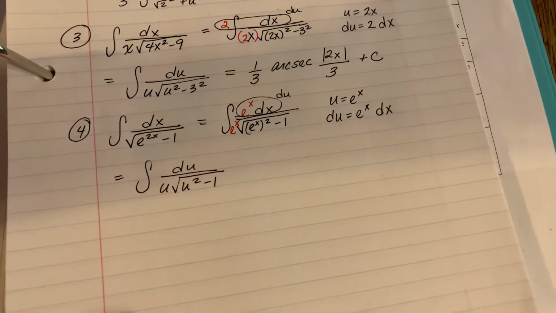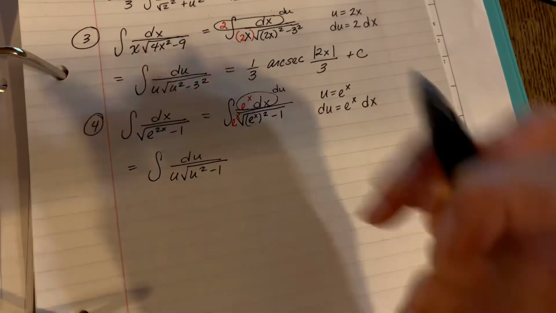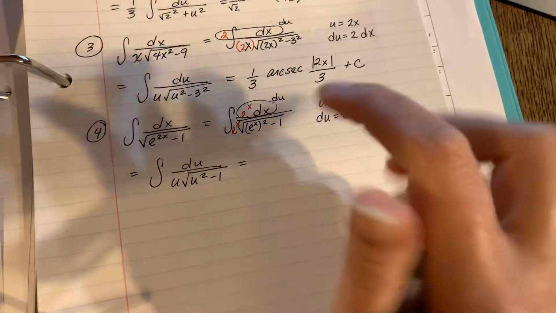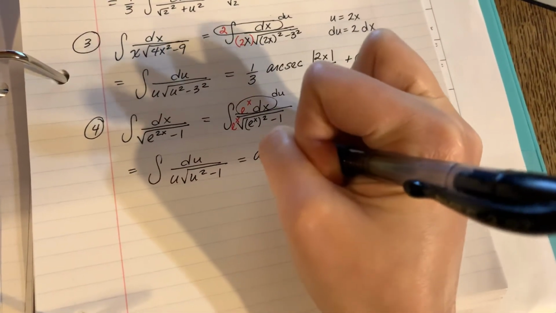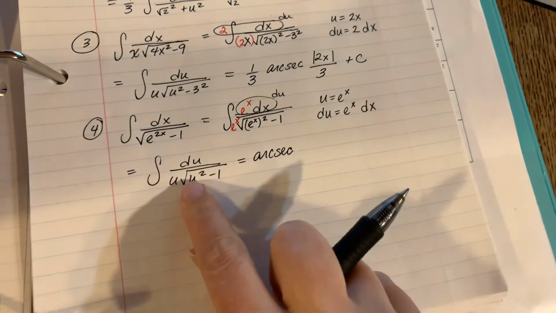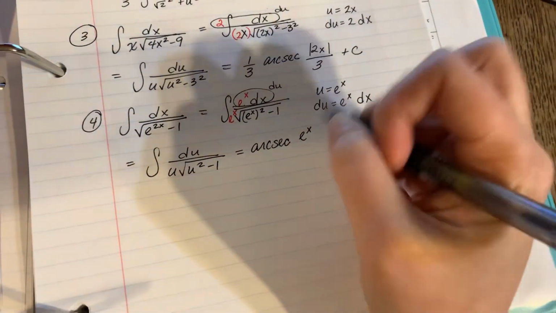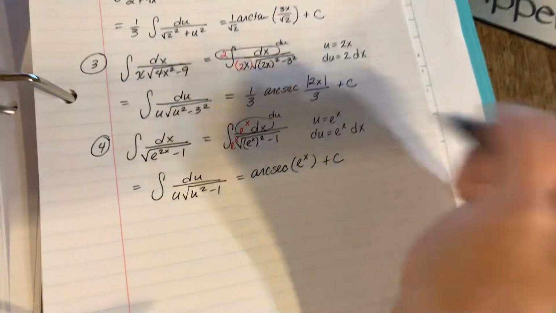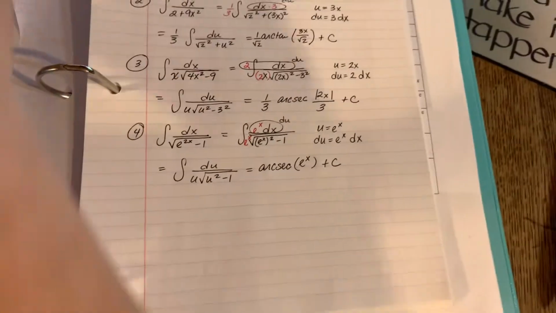Okay, so now that is arcsecant again. So it's 1 over a, which is 1. So then just arcsecant of the absolute value of u, which is e to the x, which e is always positive, so the absolute values are redundant. But if you put them, it's not wrong. And then plus c. Okay?